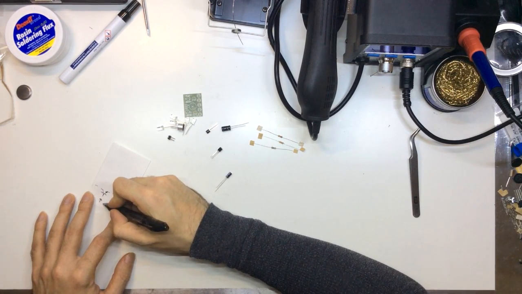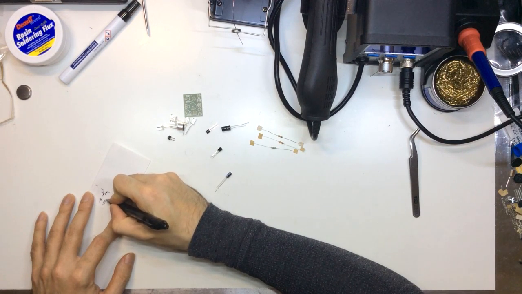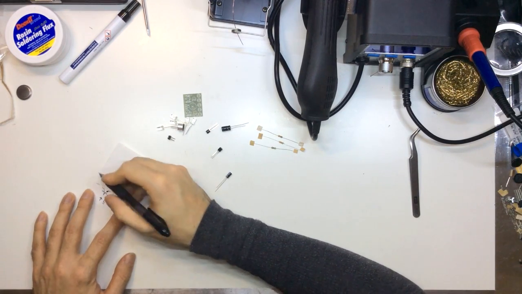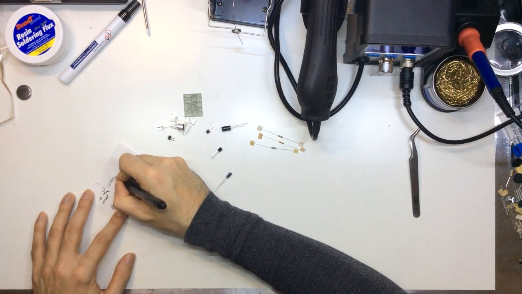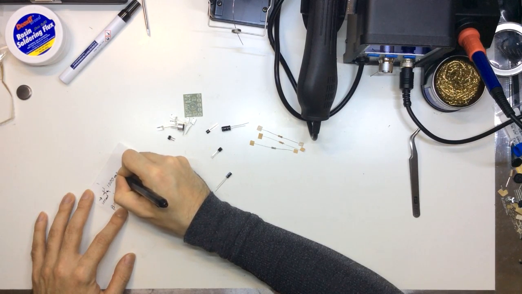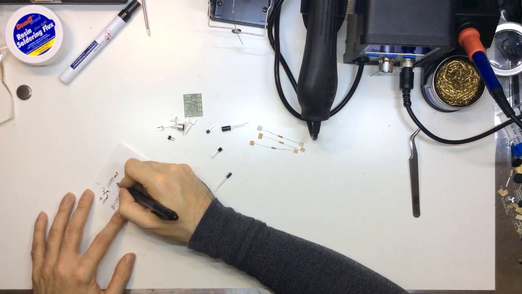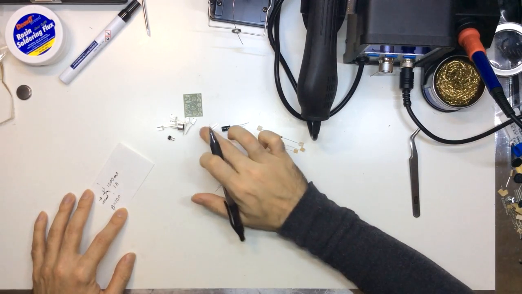So if we have, say, 100 milliamps coming in to the base, and that's actually a lot of current to put into the base of a transistor, we're going to have 1,000 milliamps going from the collector to the emitter, or 1 amp. That would require a much larger transistor than these.